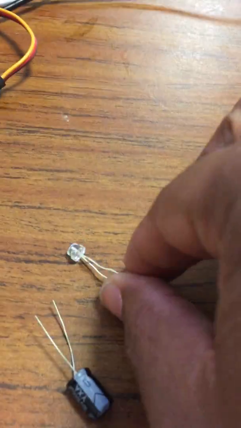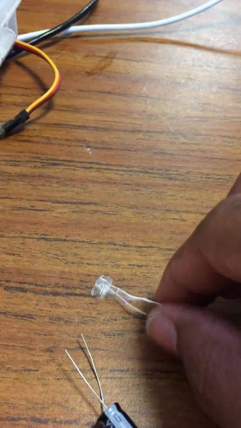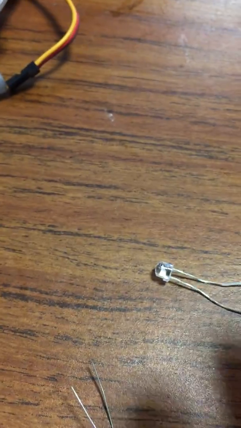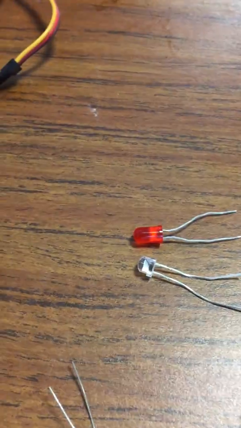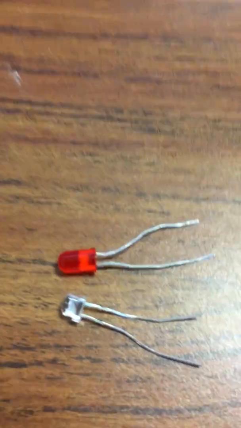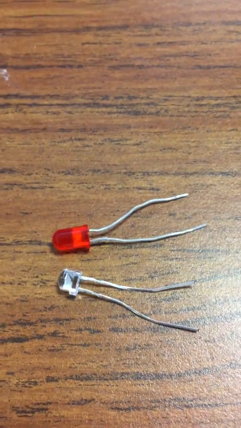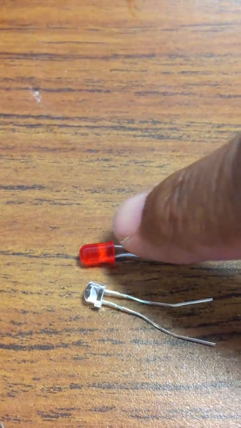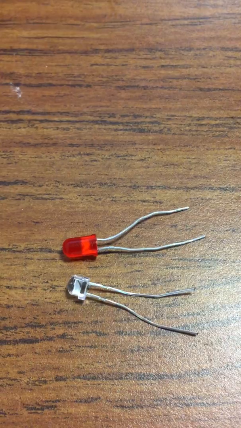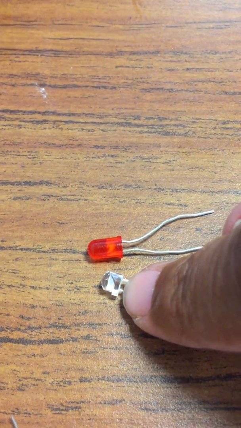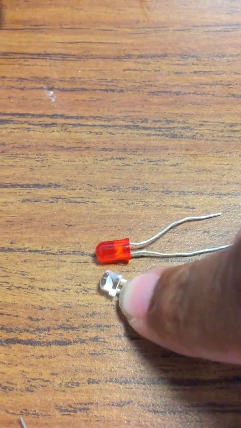Okay, right here I have a phototransistor, and it looks a whole lot like an LED. So what are some of the major differences, so we know when we grab something whether we are grabbing a phototransistor or an LED? First thing I notice is that the LED generally has a colored lens on it. The next thing I notice is that the phototransistor is normally short and stubby.